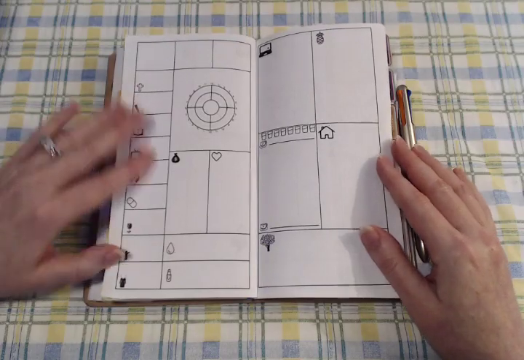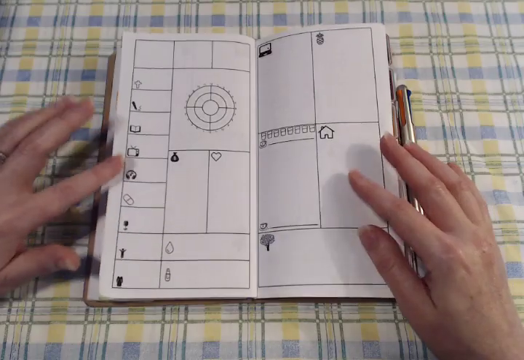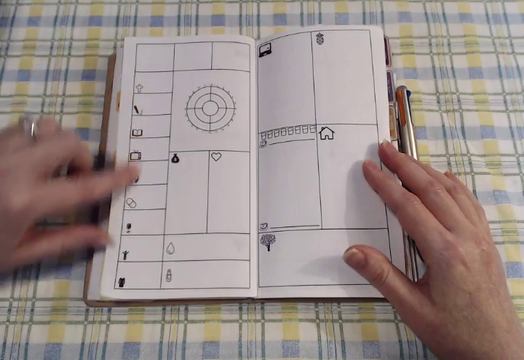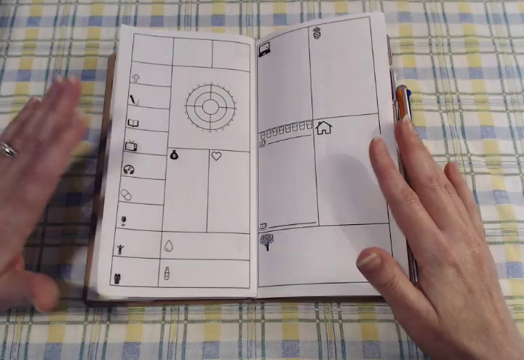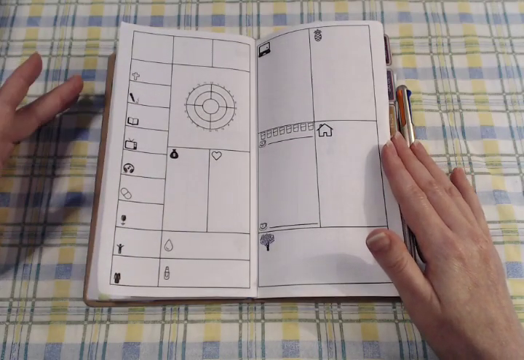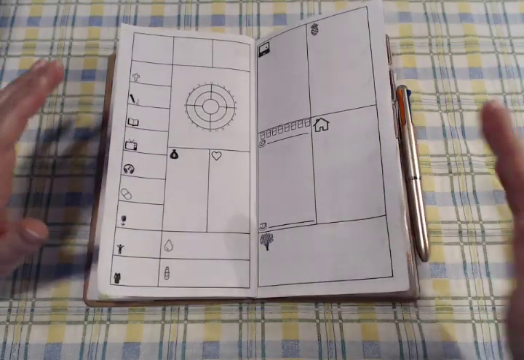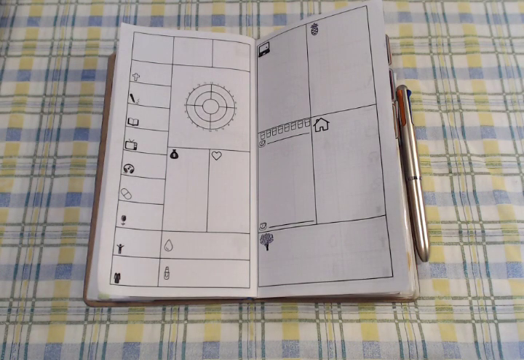Probably in an ideal world, every single box would be filled in, every checkbox would be marked. I would have all this tracking and do a little bit of something every single day. But I'm not there yet because, like the Fly Lady says, we're working for progress and not perfection. So I hope this gives you some ideas if you have been struggling with getting things done and tracking like I was.